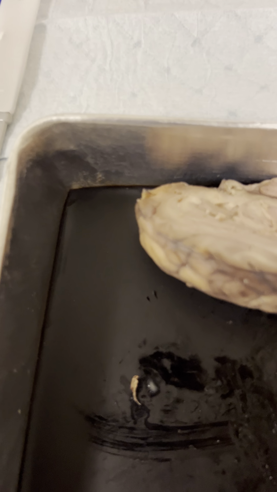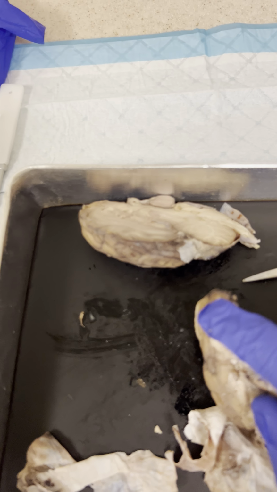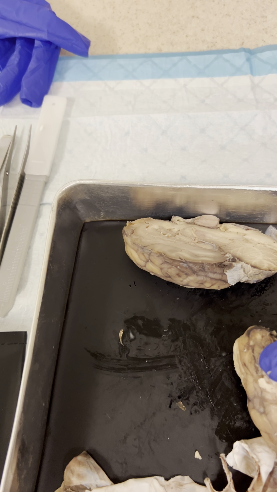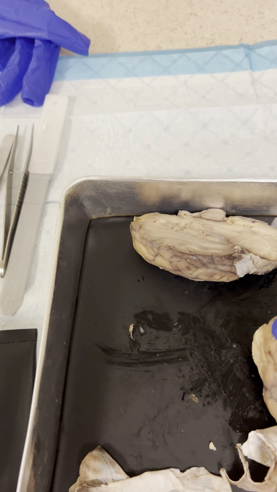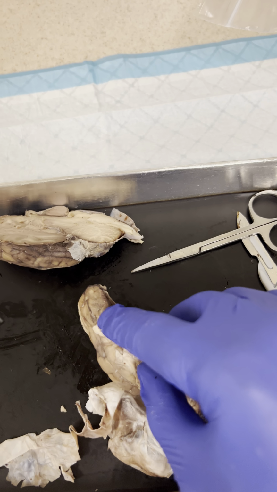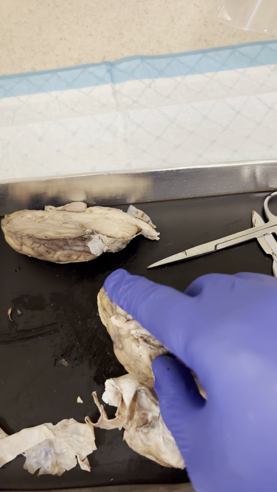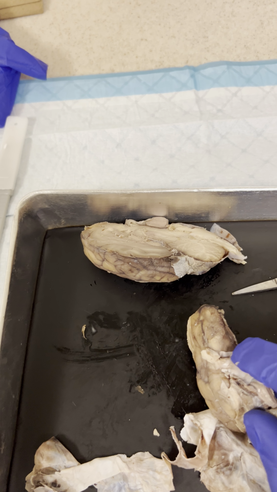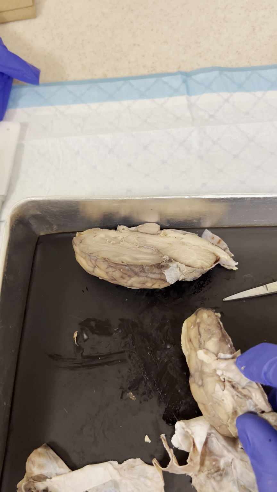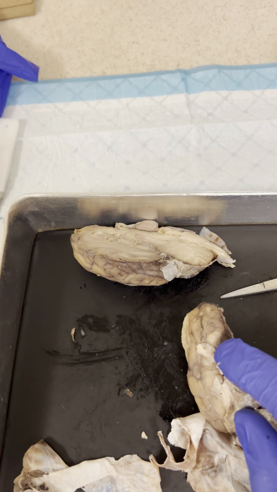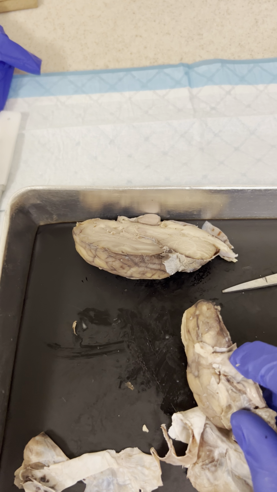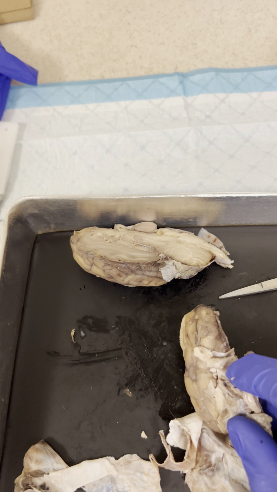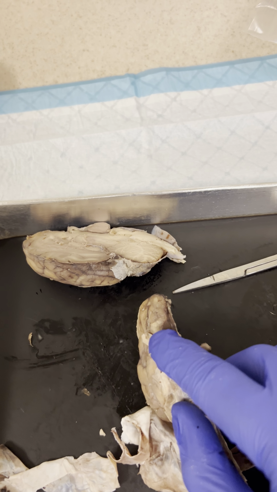So the olfactory nerve runs along here, and on top of it is called the olfactory bulb. Now we're going to move on to the optic nerve. At the base of the optic nerve is the optic chiasm, and then above, the whole little strand is called the optic tract.